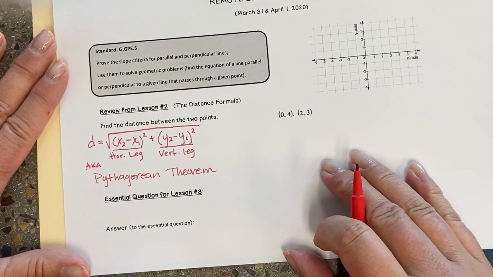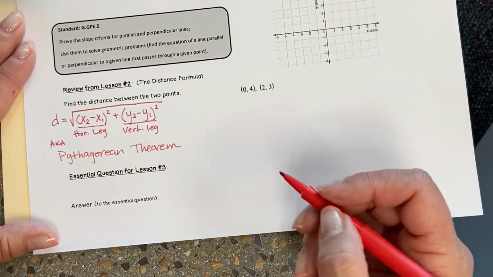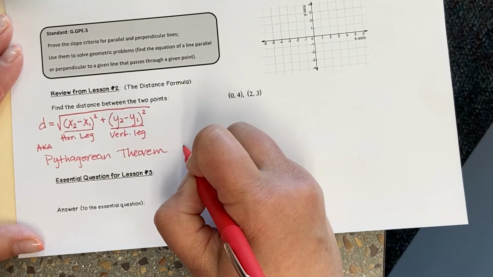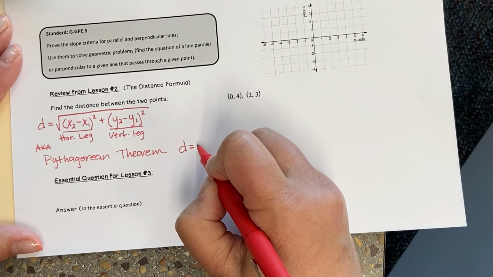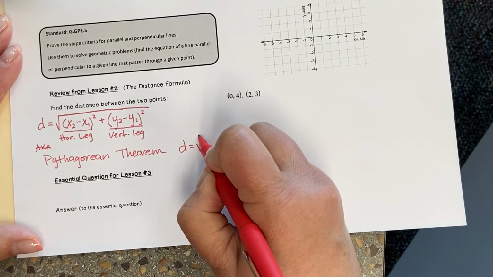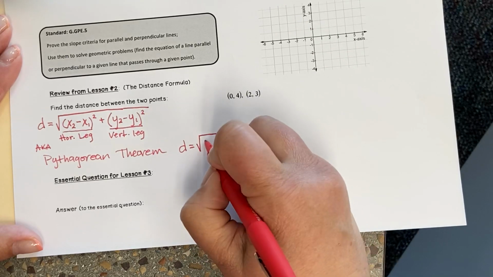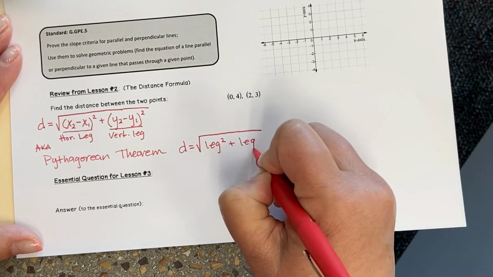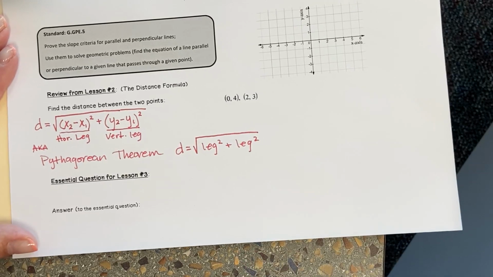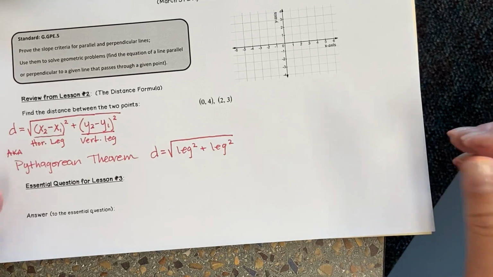It's much easier if you think about it as the Pythagorean theorem. So I like to write it like this instead of this. I like to write distance equals square root of leg squared plus the other leg squared. To me, that's much easier to figure out.